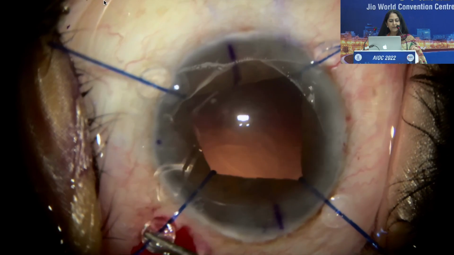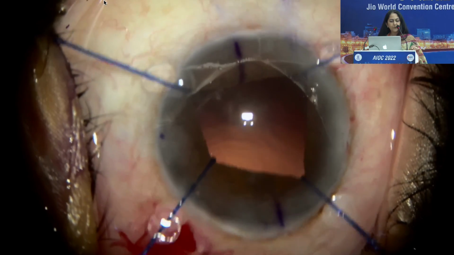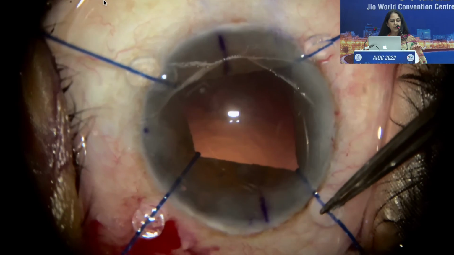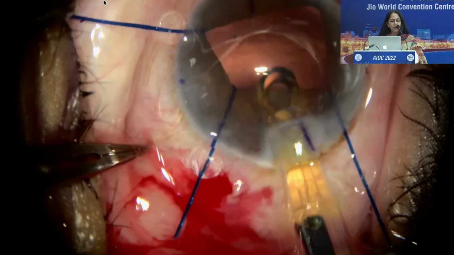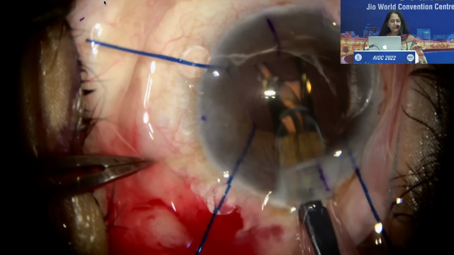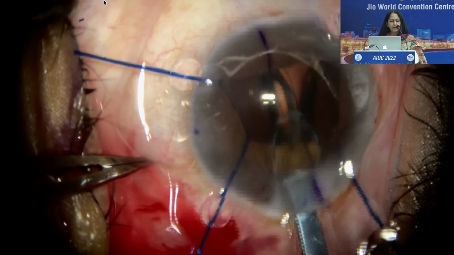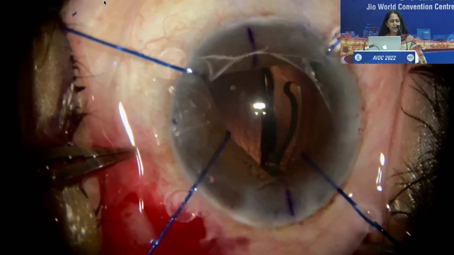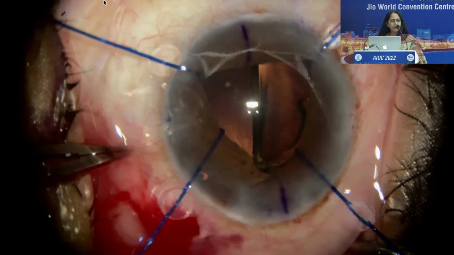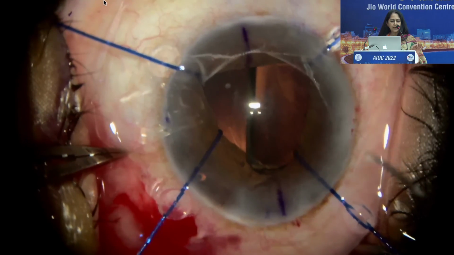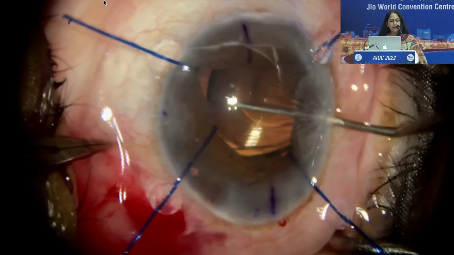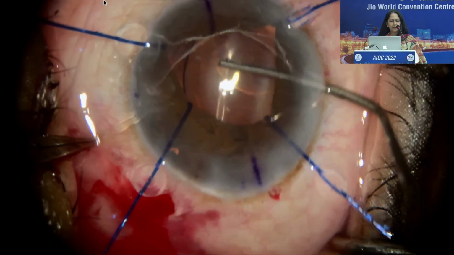Because you can release it, like I released it now. But because I don't want any incarceration of the iris tissue into the injector while I'm putting in the lens. At this moment, it's quite a reasonable size dilatation of the pupil. The lens has been put inside the eye. We can see it well, and it is dialed in at the right place, right axis.